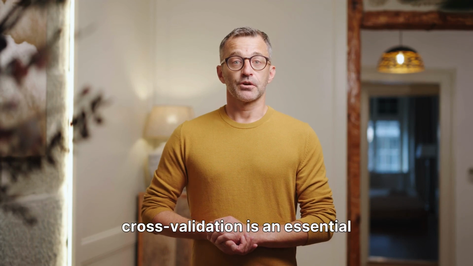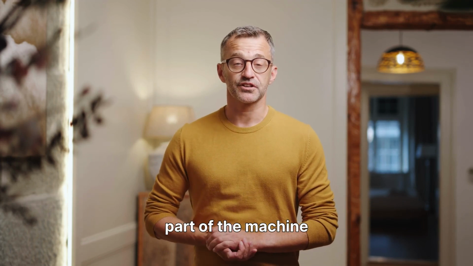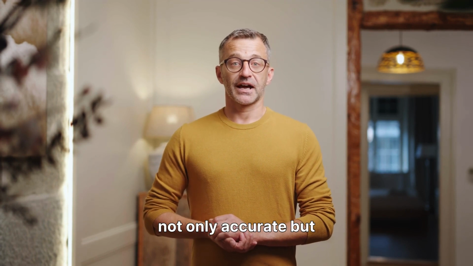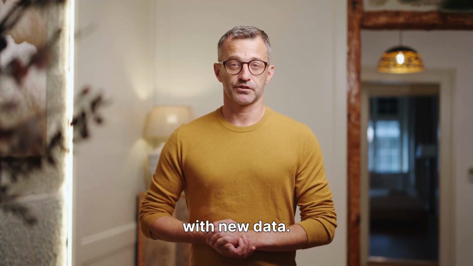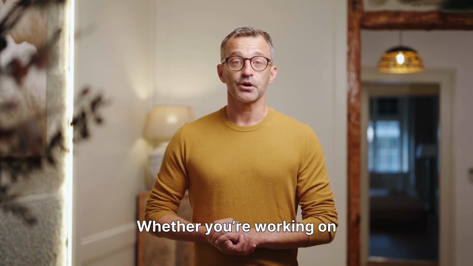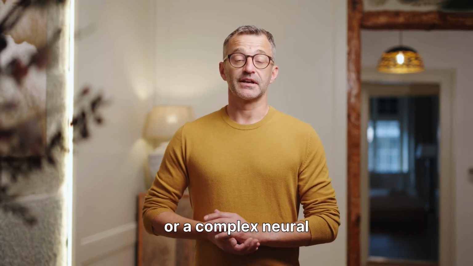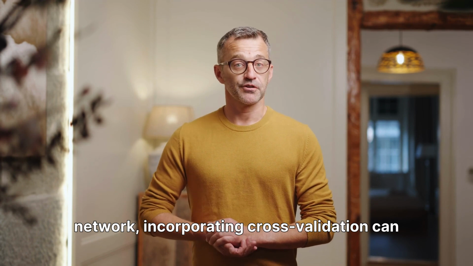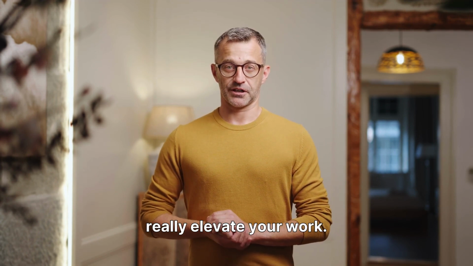To sum it up, cross-validation is an essential part of the machine learning process. It allows you to build models that are not only accurate but also reliable when faced with new data. Whether you're working on a simple regression model or a complex neural network, incorporating cross-validation can really elevate your work.